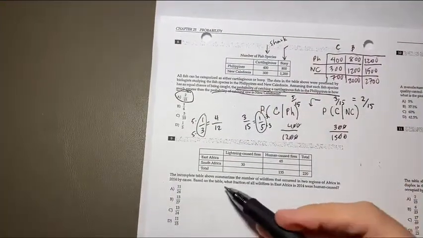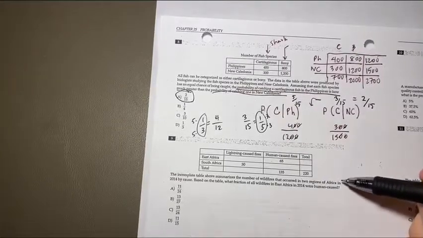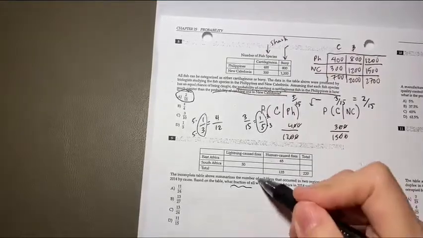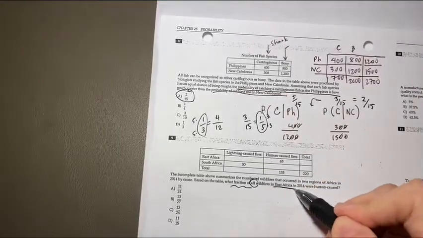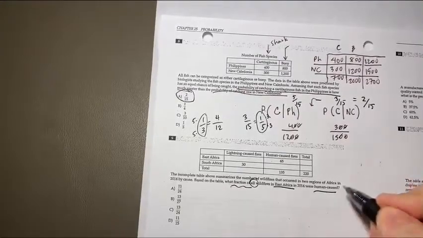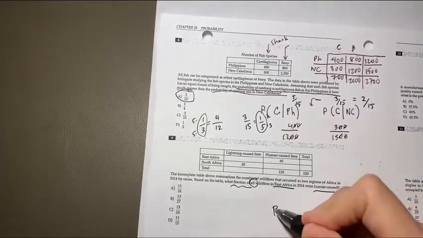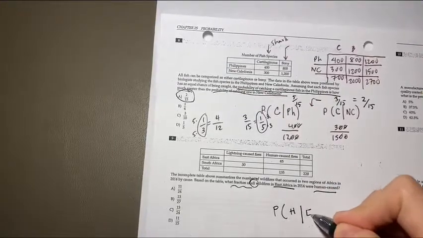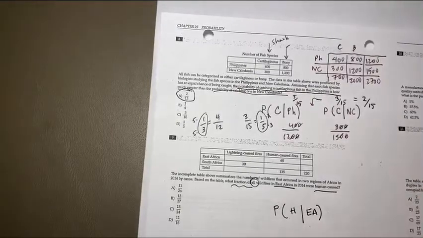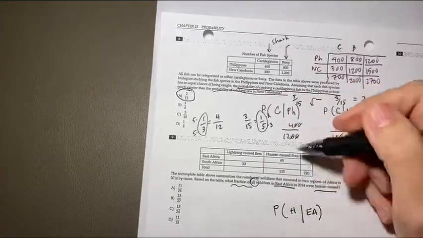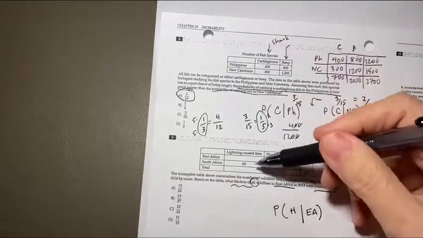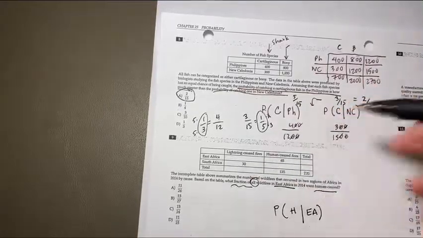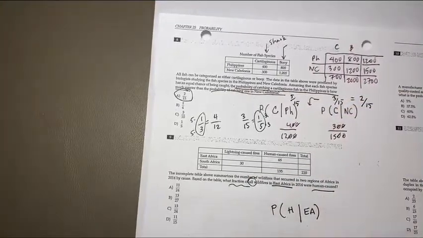Next, the incomplete table summarizes the wildfires that occurred in 2 regions of Africa in 2014. What fraction of all wildfires in East Africa were human? All right, so they're asking, what's the probability that it was human given it came from East Africa? All right. So using the complement rule, just means the 2 numbers, there was only 2 things measured. It was either caused by human or by lightning.